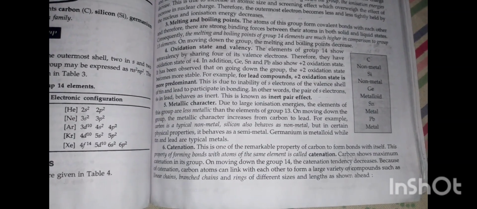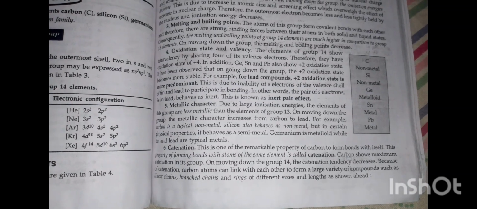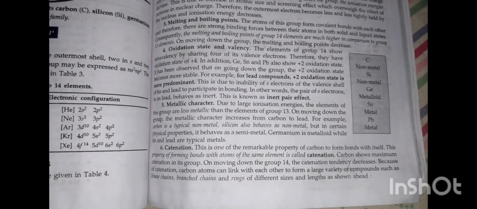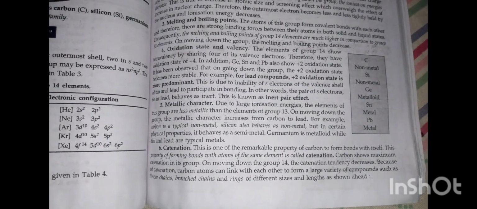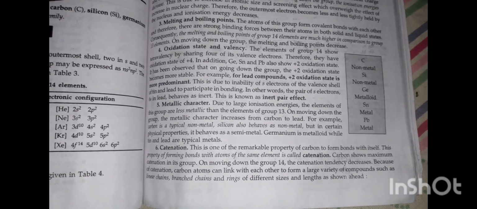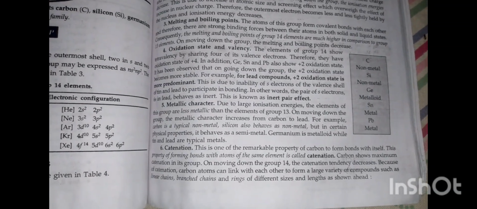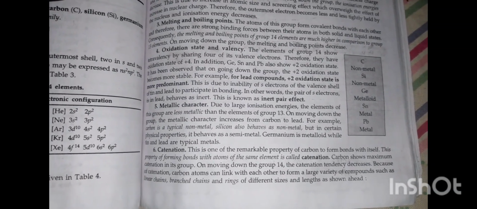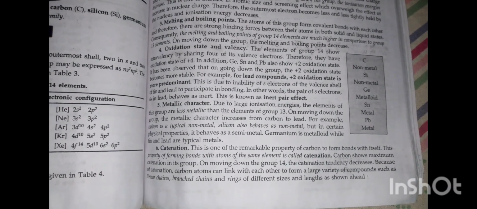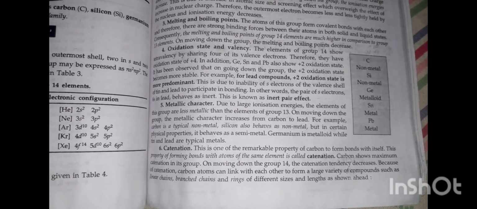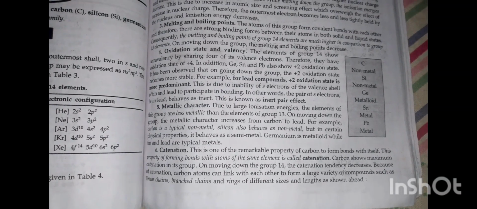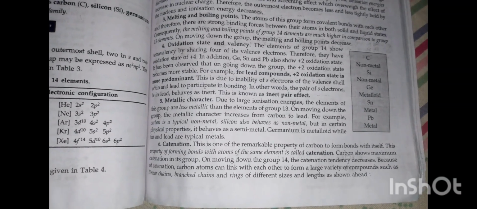This property of forming bonds with atoms of the same element is called catenation. Carbon shows maximum catenation in its group. On moving down group 14, catenation tendency decreases. Because of catenation, carbon atoms can link with each other to form a large variety of compounds such as linear chains, branch chains, and rings of different sizes and lengths as shown ahead.